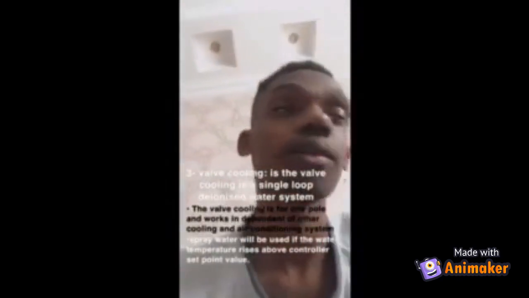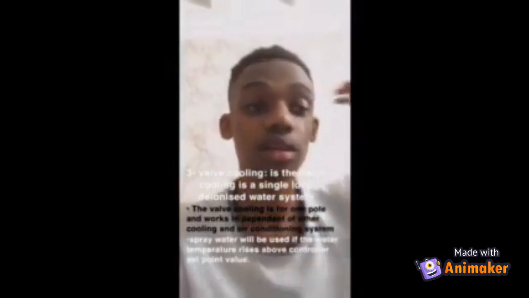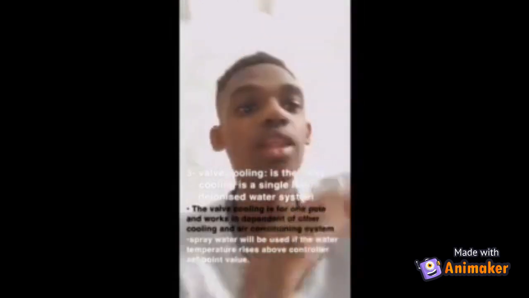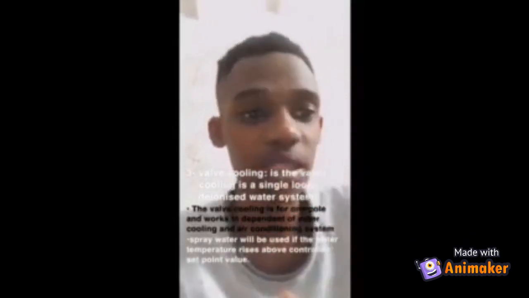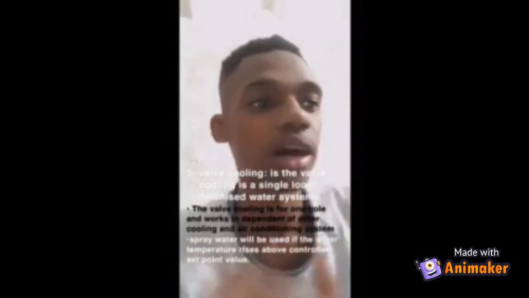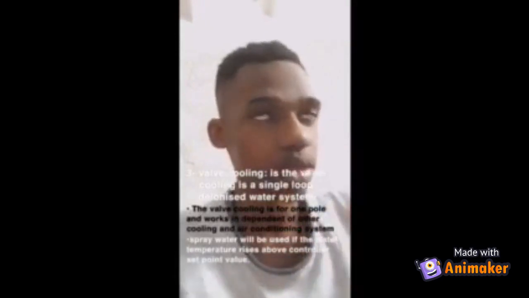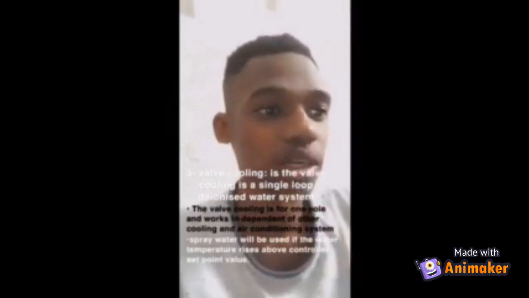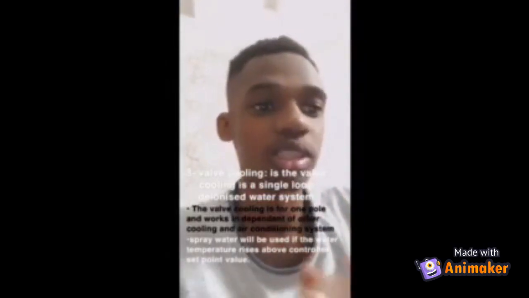And the third topic is about the valve cooling. The valve cooling is a single closed-loop deionized water system. Also, the valve cooling is for one pole and works independently of other cooling and air conditioning systems. And the spray water will be used if the water temperature rises above the controller set point value.